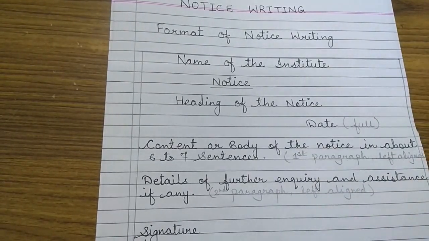both the paragraphs. For example, what is the purpose of writing this? When is the annual day function? Or where is it going to be held? Who is going to participate, or whom? Which is the last date to give your names? Everything will come into this.